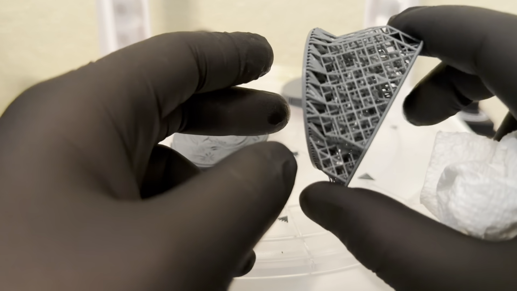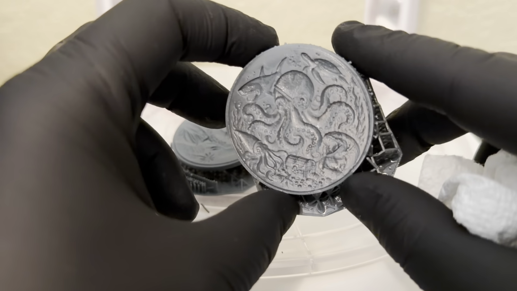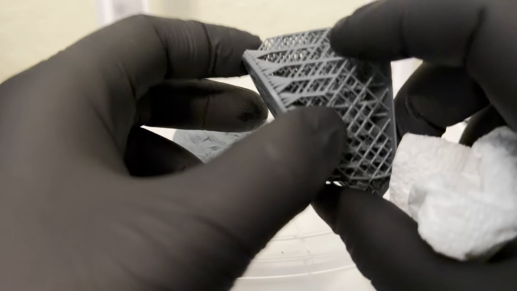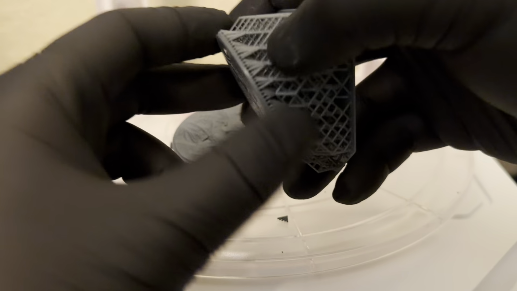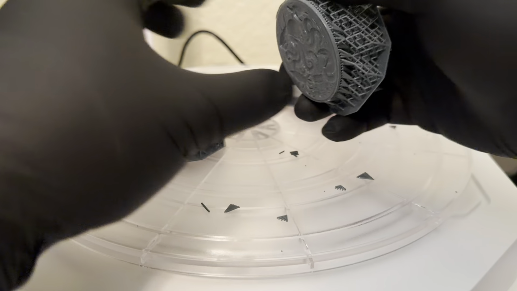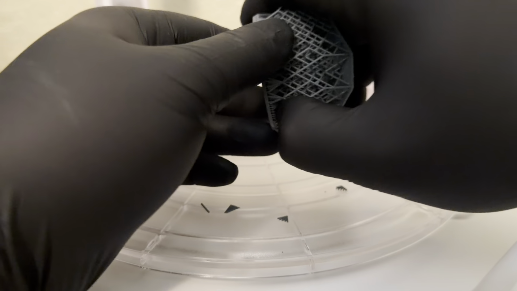What do you think? I think we probably put too much support. Let's see. Yeah, that's rough. That's a lot.